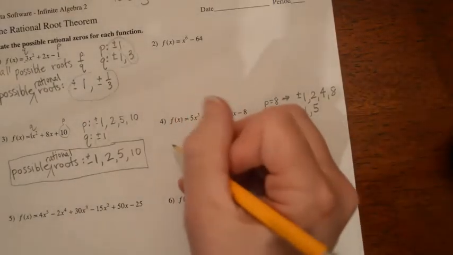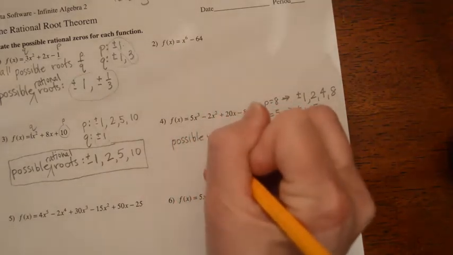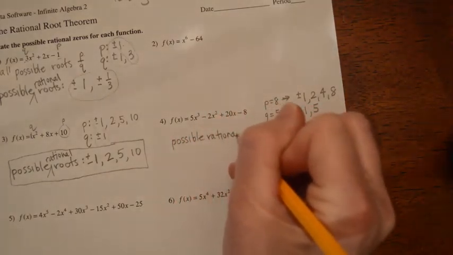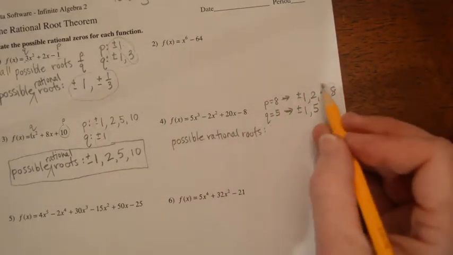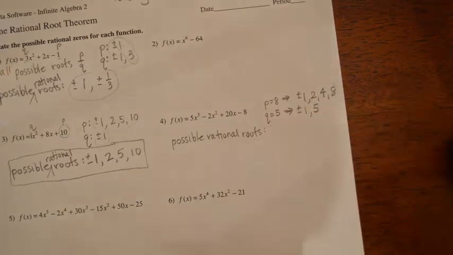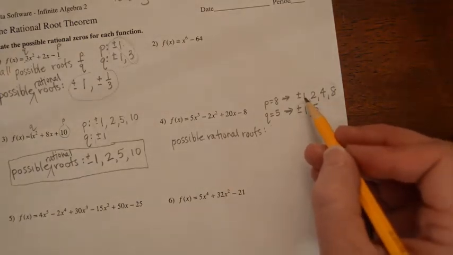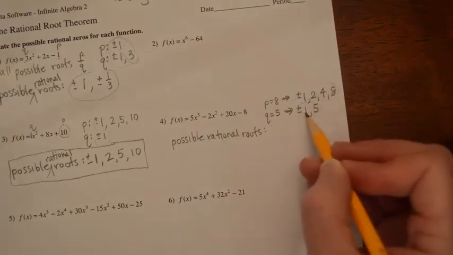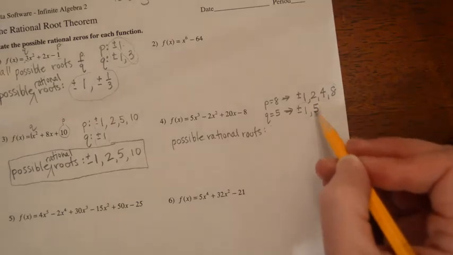So when I'm trying to come up with possible rational roots, I have to take every one of these and divide it by every one of these. So again, it's good to be organized about this so you don't miss any. So first I'm going to take each one of them and divide it by 1, and then I'll go through and do it again, each one of them divided by 5.